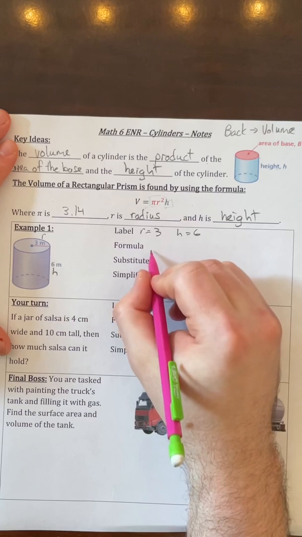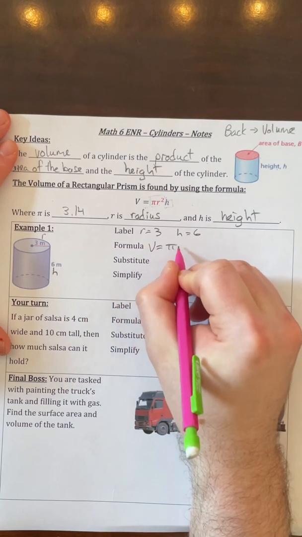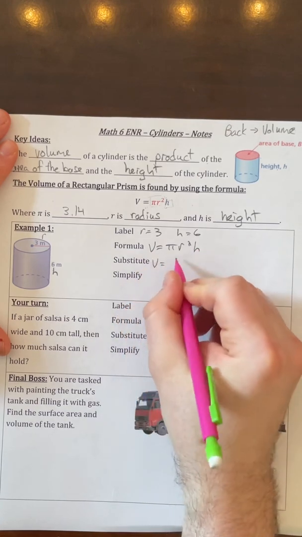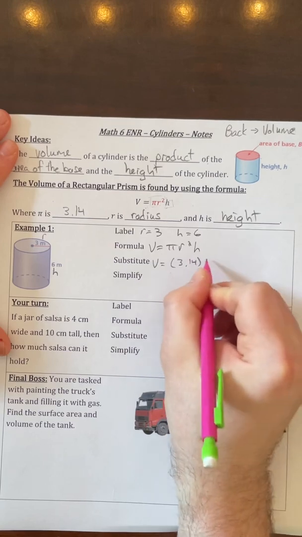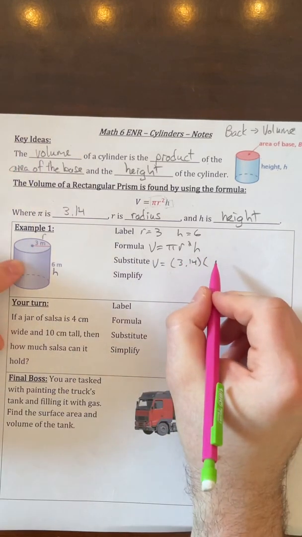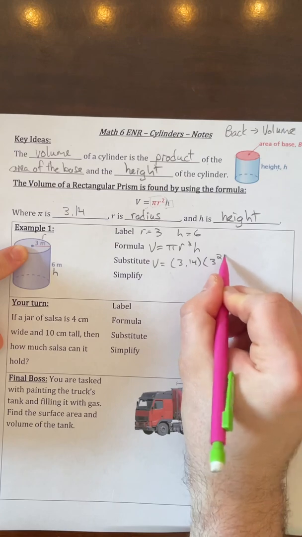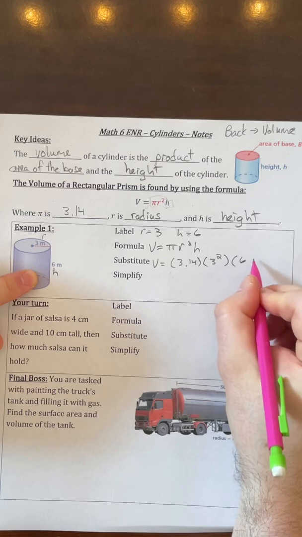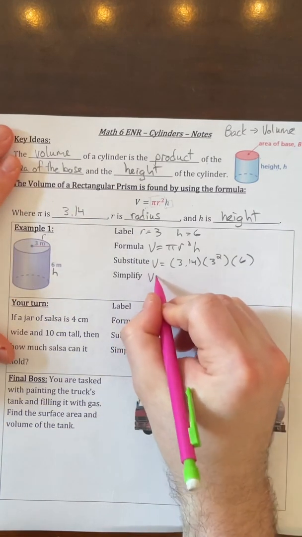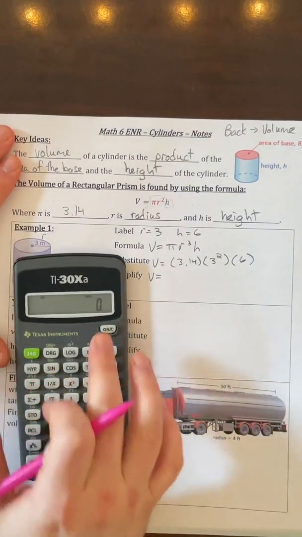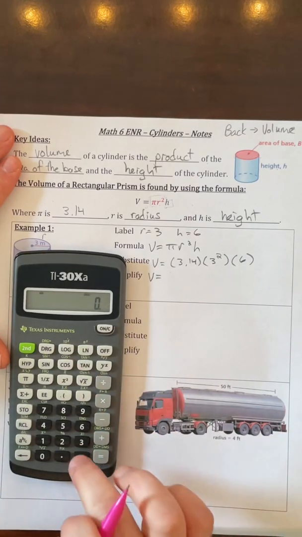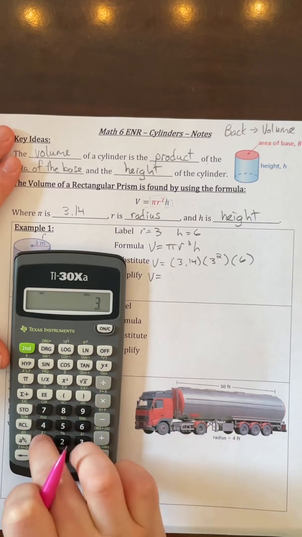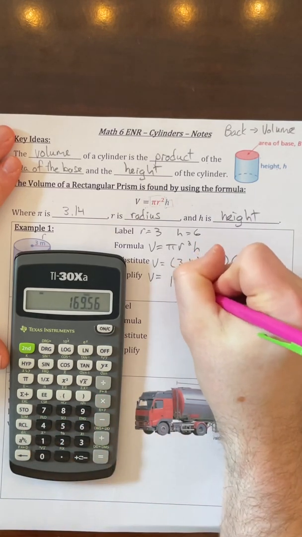So we're going to say, all right, formula first, we have V is equal to pi times the radius squared times h. So we're going to say volume is equal to 3.14 times that radius squared, so have that radius of 3 in parentheses squared. Then we have times h, which is 6. Multiply those values carefully. So we're going to say 3 times 3 is 9, so times 6 is 54, times that 3.14 is what we are looking for.